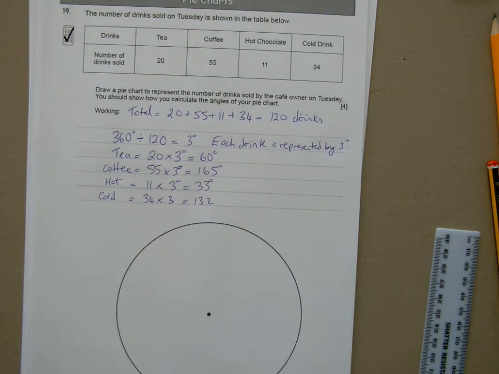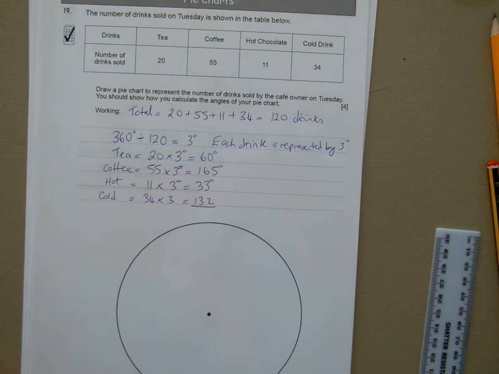What's good afterwards is just to double check that they do add up to 360. Because if they do, then you can start drawing your pie chart, and you can feel confident you're doing things right.